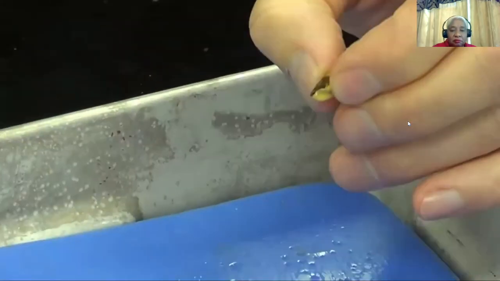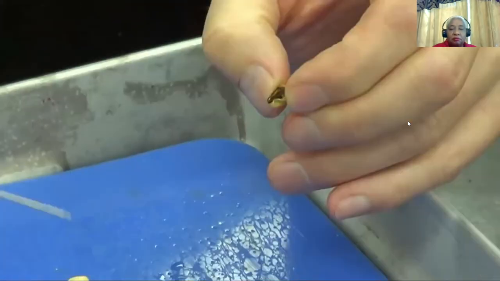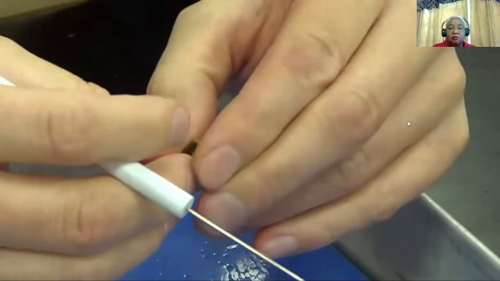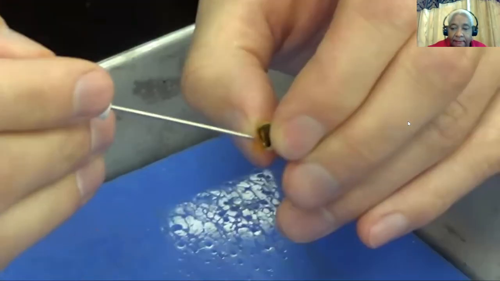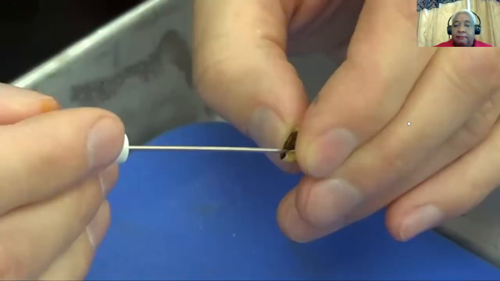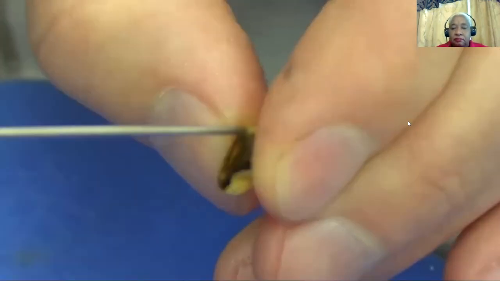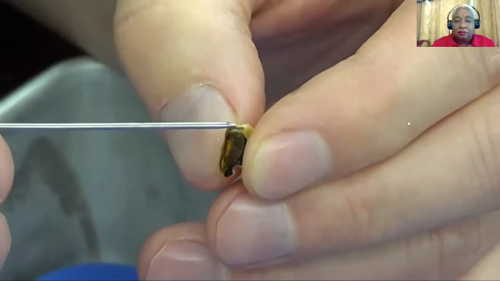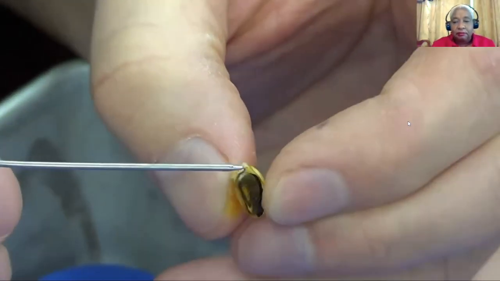So let's go over the parts of this monocot seed. This is going to be a little difficult, but you can see that there's an outer tough layer. I'm going to get the dissecting needle underneath it. You can see I'm actually teasing back a little piece of it here.